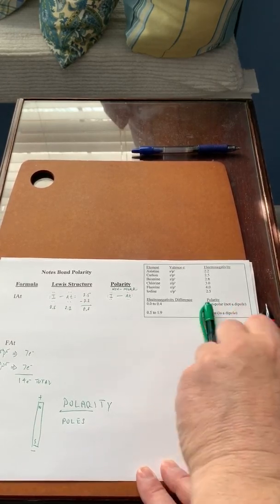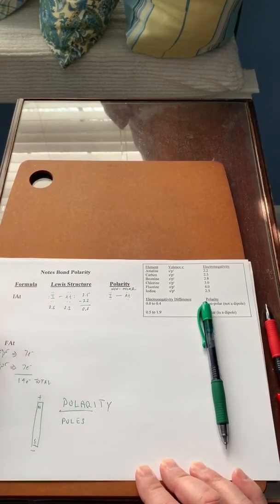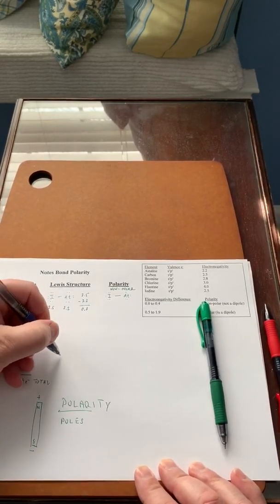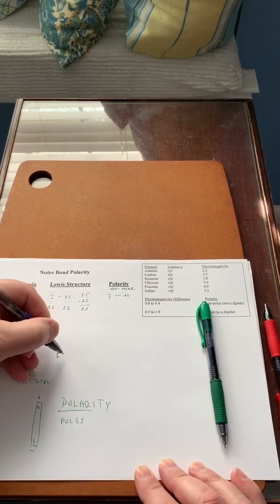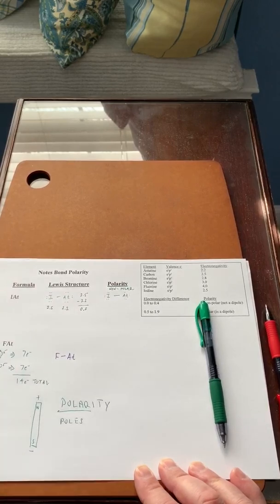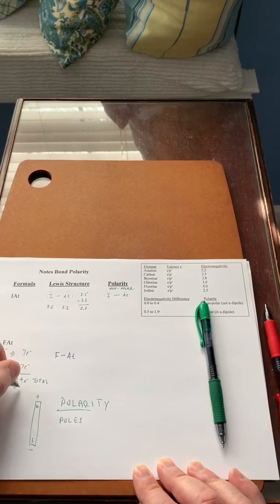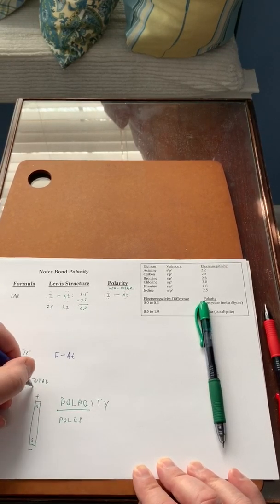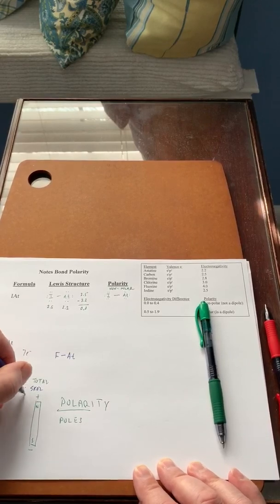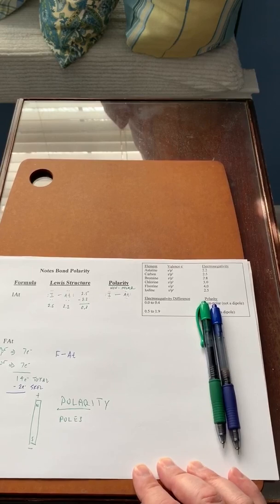All right, the next step we're supposed to do is draw our skeleton. So we have a fluorine connected to an At. So here's my fluorine connected to my At. And to draw that skeleton, I have used up 2 electrons to make that chemical bond. So I subtract off those 2 electrons needed to make the skeleton. And that means that I end up with 12 electrons left.